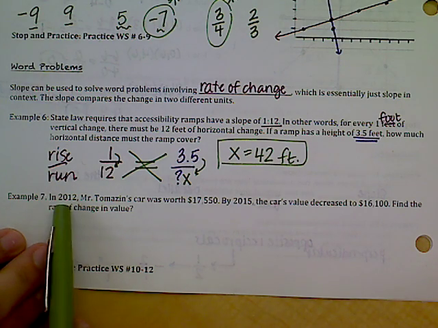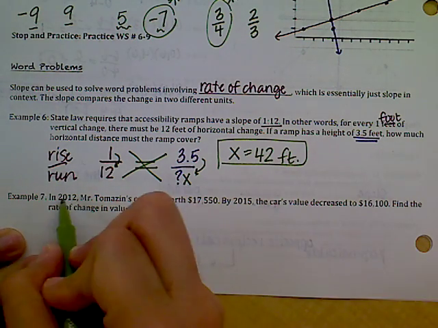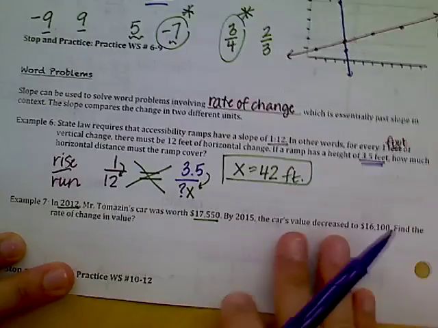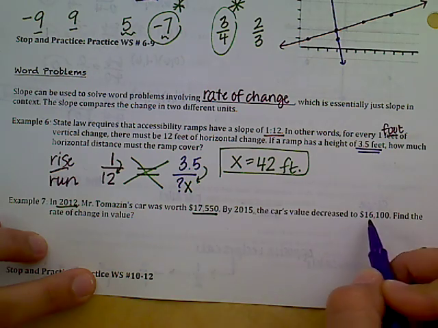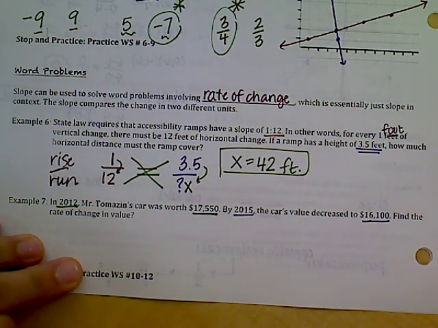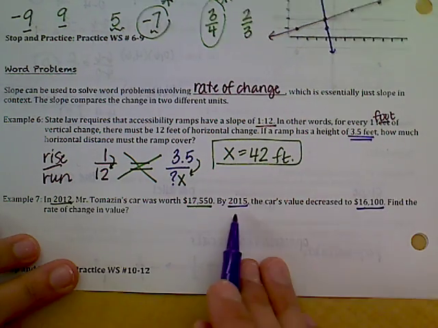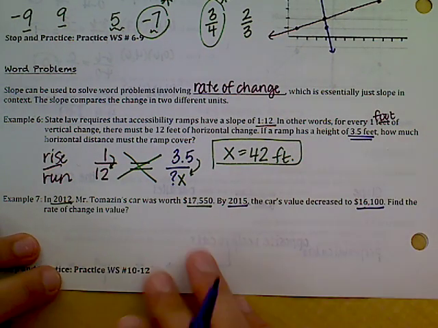So this problem says, in 2012, Mr. Thomason's car was worth $17,550. By 2015, the car's value decreased to $16,100. Find the rate of change in value. So it sounds like we want to figure out how much this car is decreasing over how much time. We have years and we have dollar amounts. So we're going to compare those.